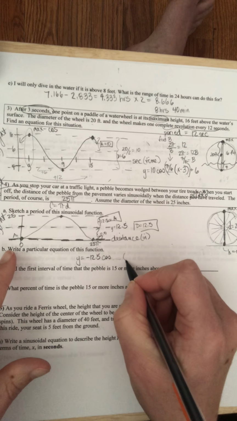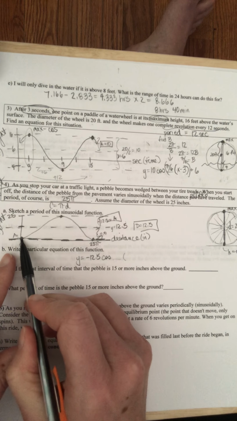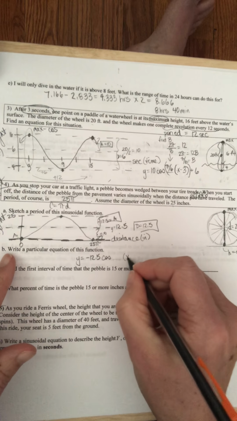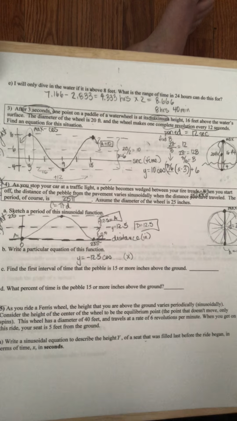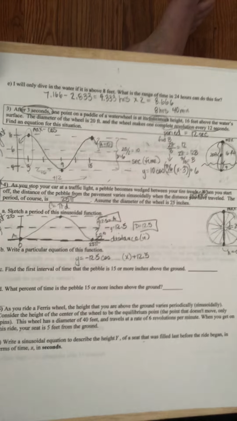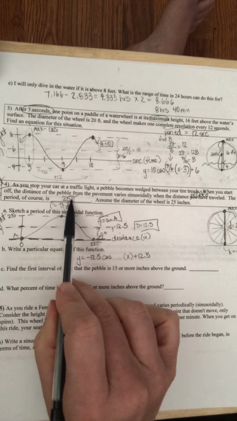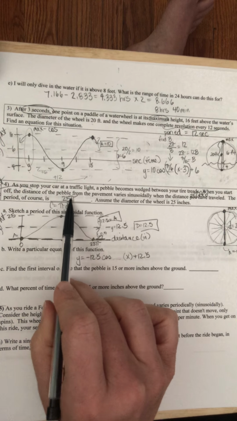Did I shift this at all? No, I did not, because I started at 0. So therefore, this is just x or theta, whatever you want to use. And then this should be plus 12.5. And then my B value, well, what did we say our period was? Well, it's 25 pi. That's the total distance it will travel.